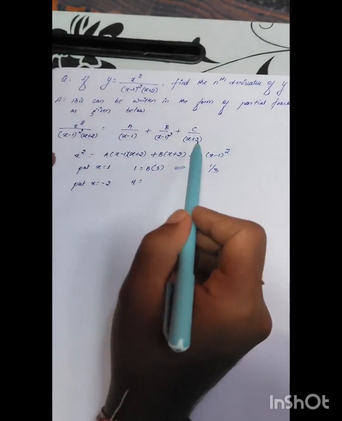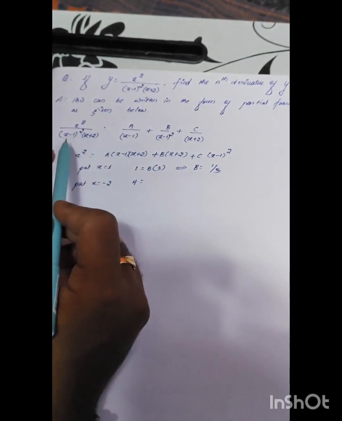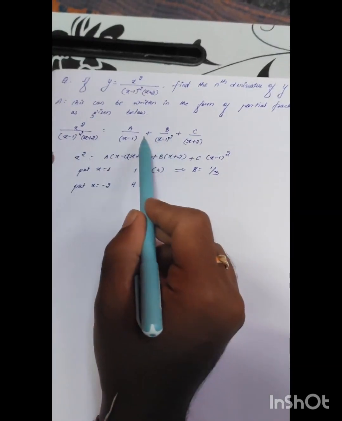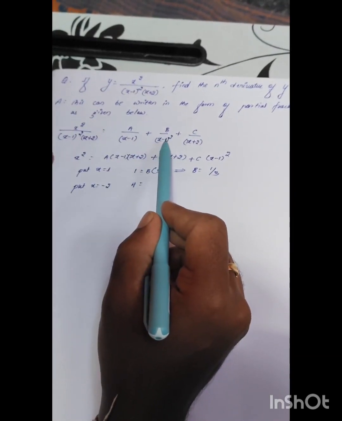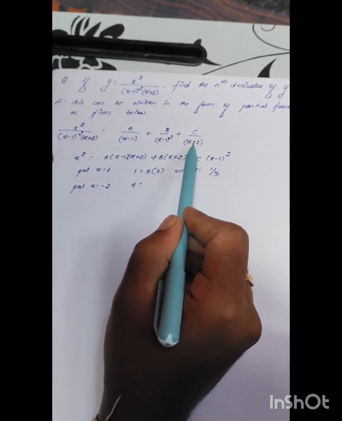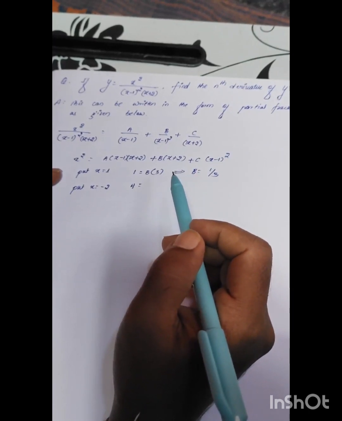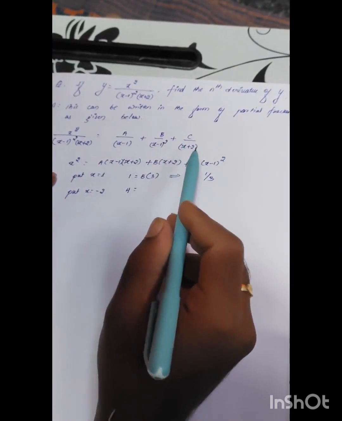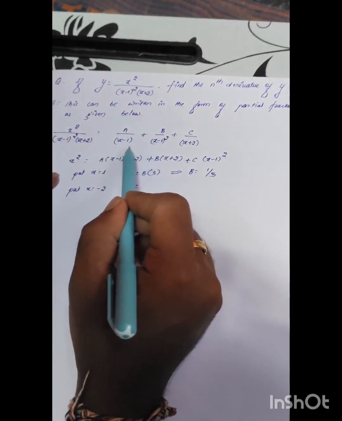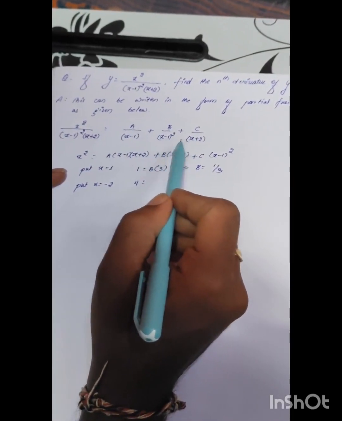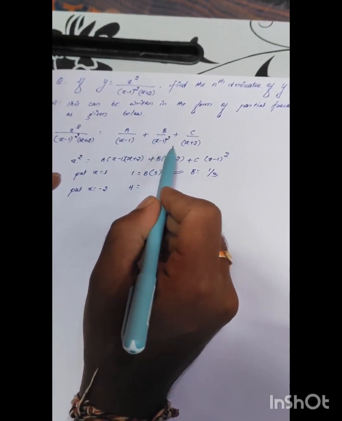So this is how we can write the given function x square divided by (x minus 1) the whole square into (x plus 2) as a divided by (x minus 1) plus b divided by (x minus 1) the whole square plus c divided by (x plus 2). So now let's try to find the values of a, b and c. So now let's write it as x square is equal to, the LCM of this given fraction will be (x minus 1) the whole square into (x plus 2).